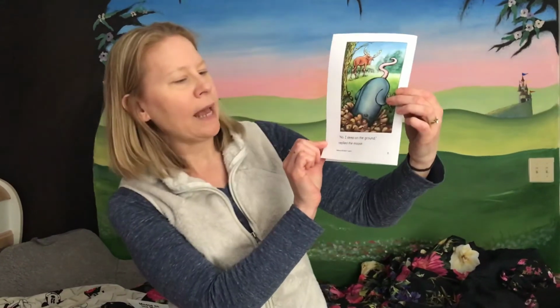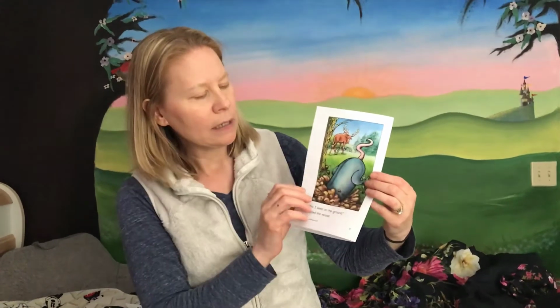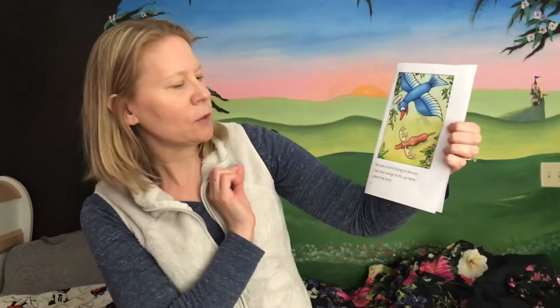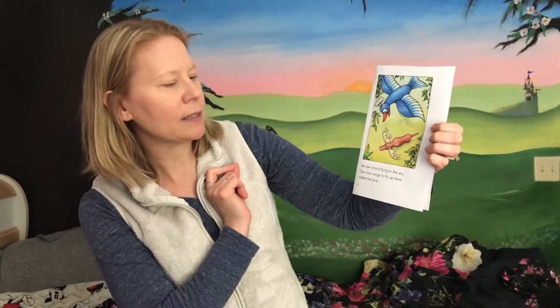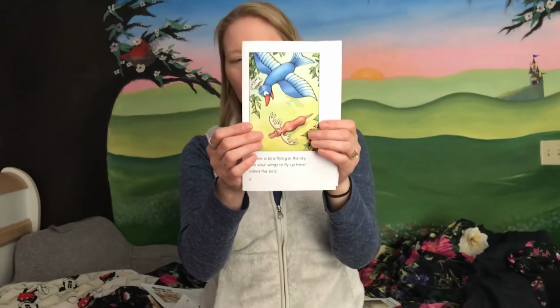"No," said the moose, "I sleep on the ground," replied the moose. He doesn't go in a hole like the mole. He sleeps on the ground. And this one, he saw a bird flying in the sky. "Use your wings to fly up here," called the bird. Well, a moose doesn't have wings, so he can't fly.